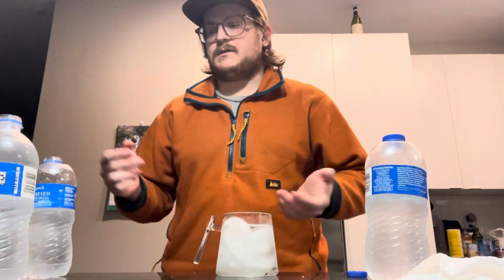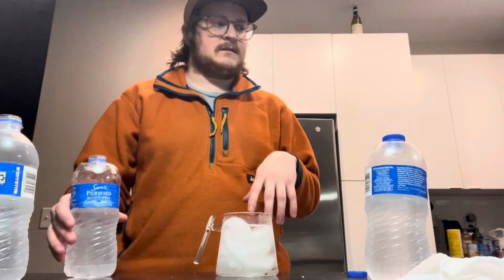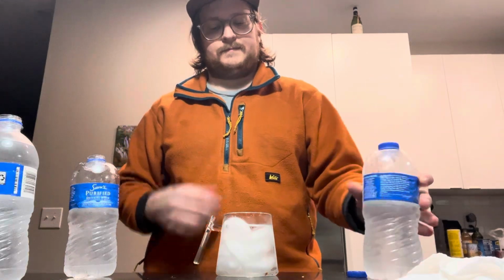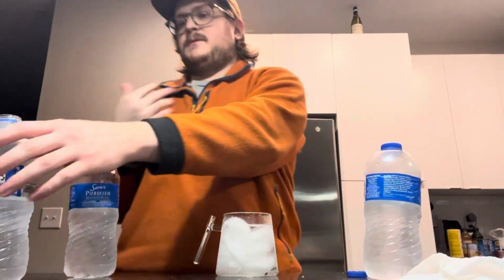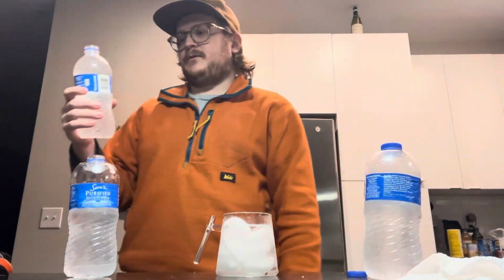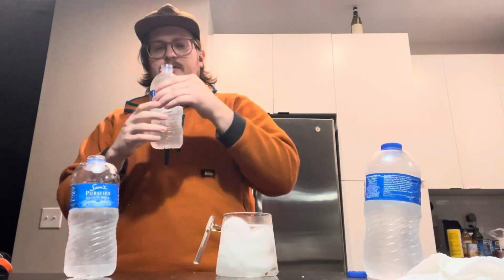With maybe just a little bit of time difference, I would have been able to pour it and make it stack up, but not quite. I think I'll probably try it again at some point, but it's pretty cool how I made ice with the water.